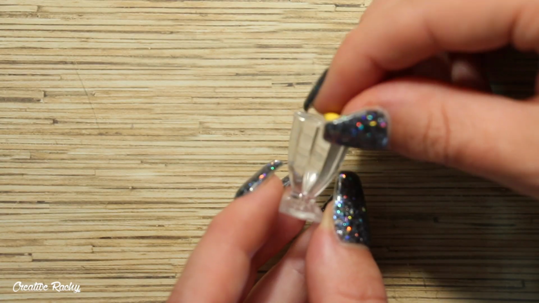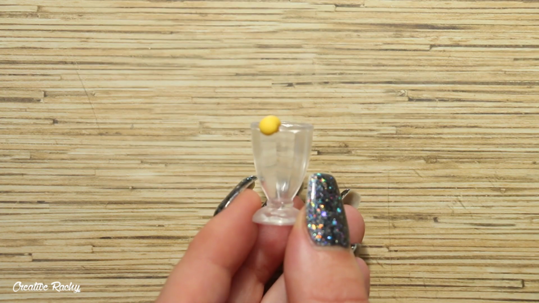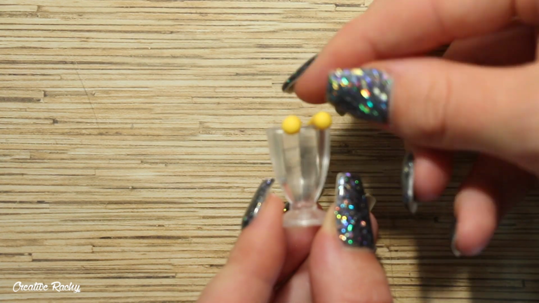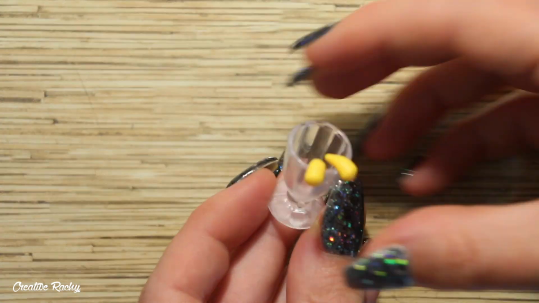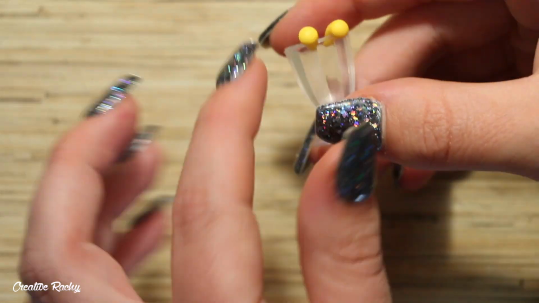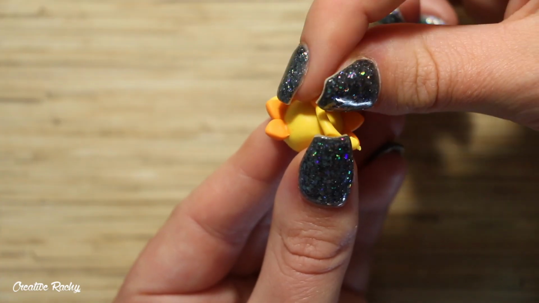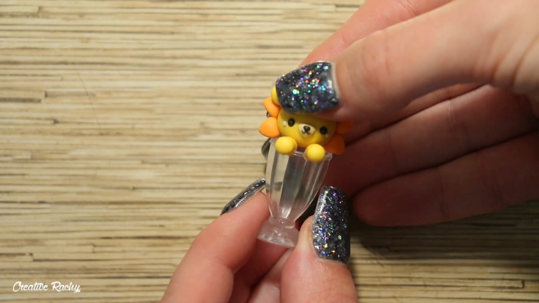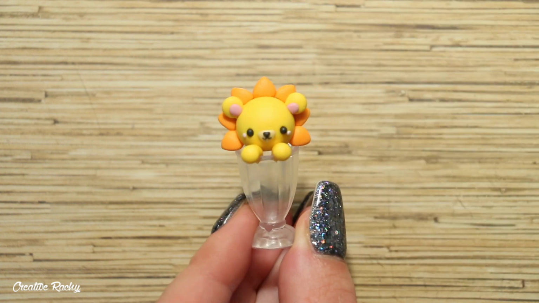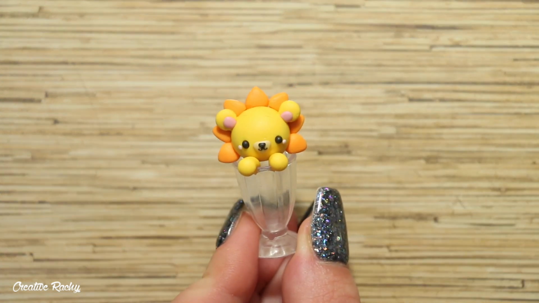I also created 2 little paws using the yellow colored clay, and then here I'm just bending them over the cup so that it will look like the lion is hanging out over the edge. I'm doing this now so that I can make them the right shape. I also positioned a tail on the back, and then I'm connecting the head onto the paws which are in the cup, and I'm placing the head into the cup so that it also gets the right shape.